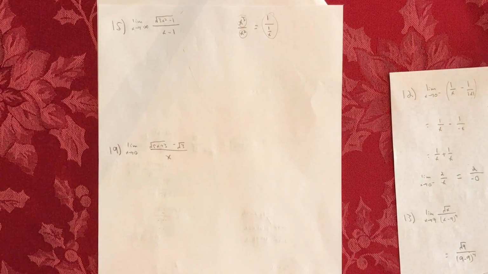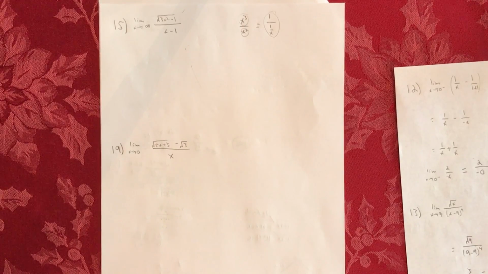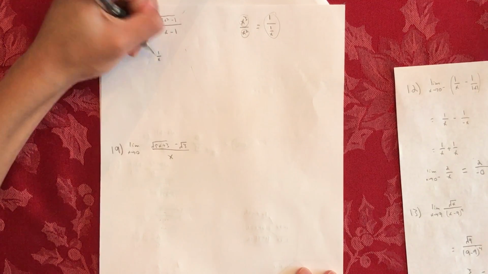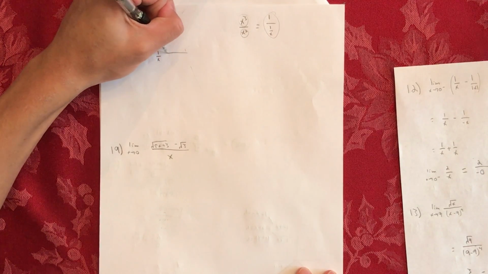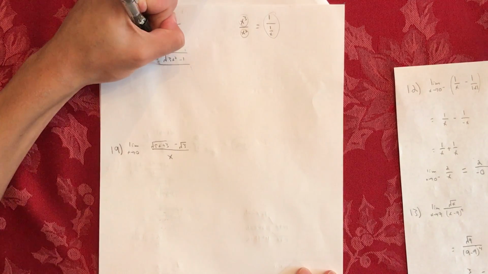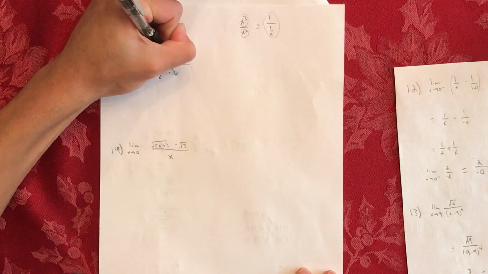So how do we get something out of the square root? The answer is you just multiply the top and the bottom by 1 over x, and you bring 1 over x into the square root. Dividing is the same as multiplying by 1 over. So it would be 1 over x times the square root of 3x squared minus 1, divided by 1 over x times the bottom, which is x minus 1.